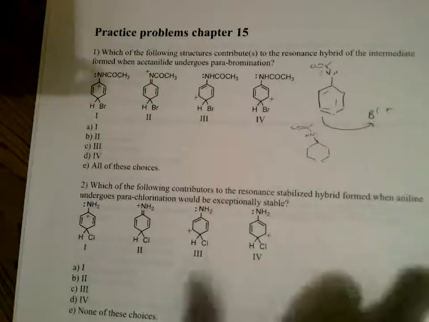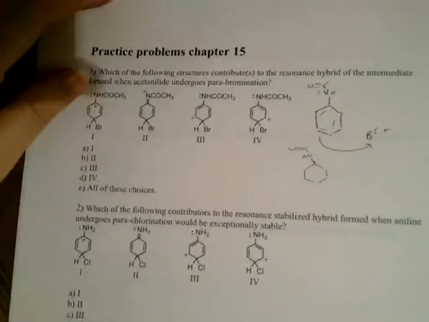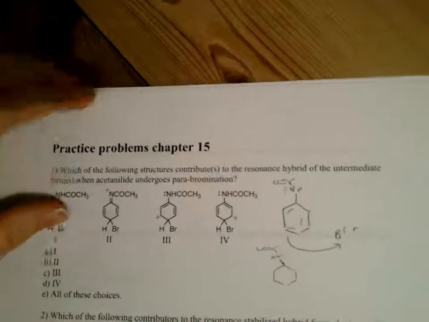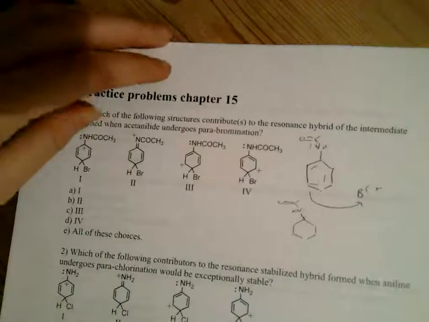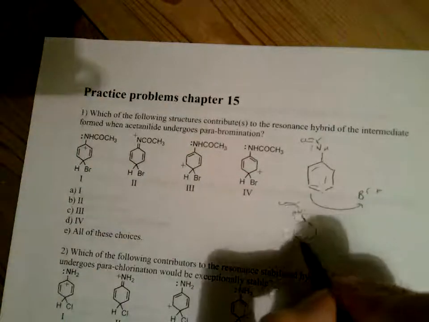It's kind of drawn wonky, but I feel like this pen is a little hard to see. I might switch pens after this practice problem, but I'll go ahead and finish this one out.